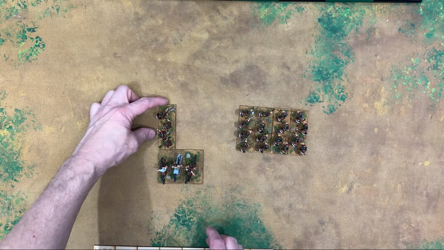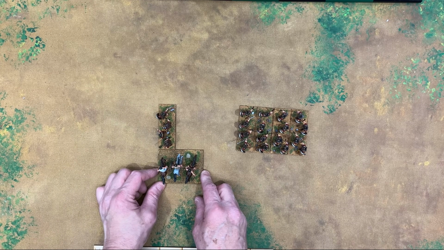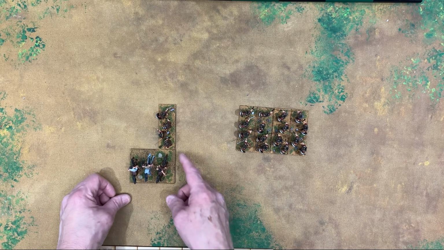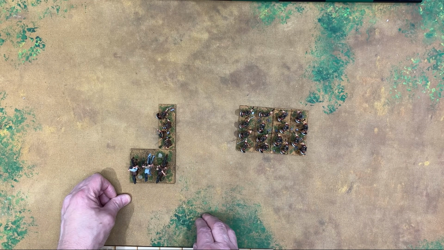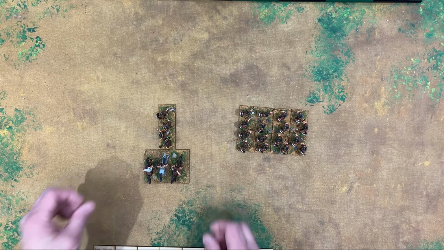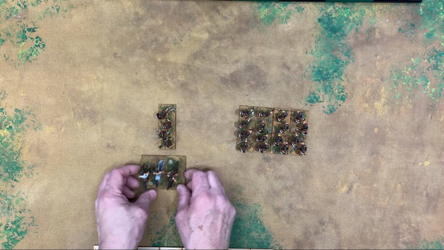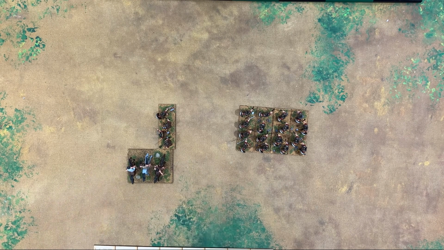So for example, on a narrow base like this would count as flank contact. This would also count as flank contact. I am covering the entire side of the enemy base. Anything in between will count as flank contact. The only thing that won't count as flank contact is if I don't cover the entire base.